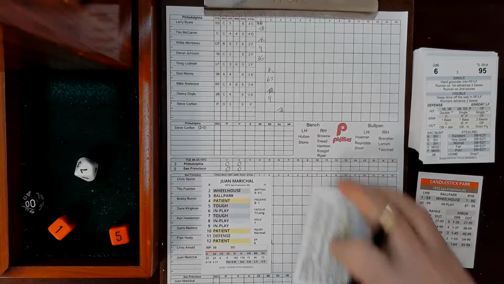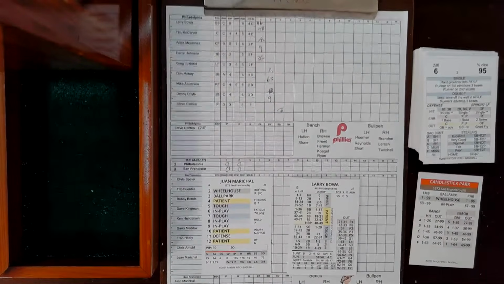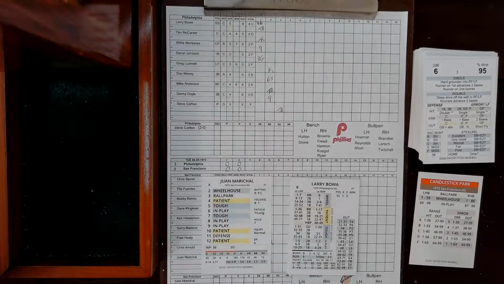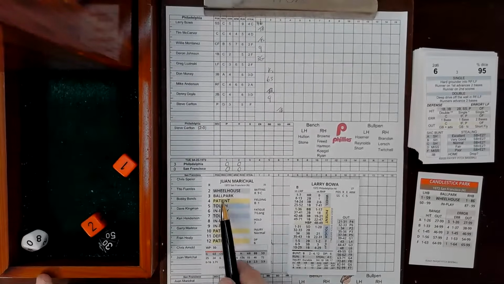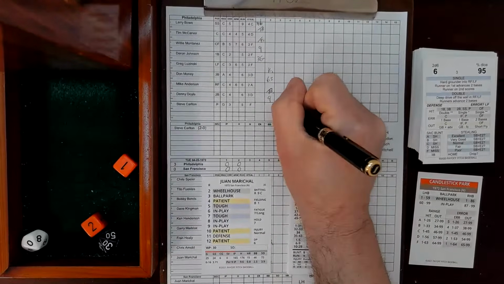Here's Larry Bowa, after Carlton had reached. Bowa's a B bunter, but I think we're going to have him swing away. 3 is ballpark. And that is a 30. Now, 30 is a chance for a wild pitch. I missed that earlier in the first game. Each pitcher has a wild pitch range, and that's a 30. So that's going to be a wild pitch.